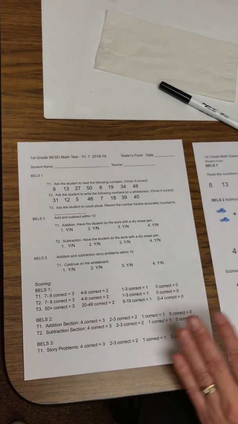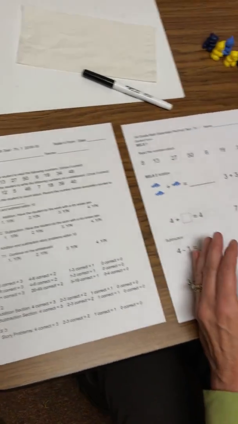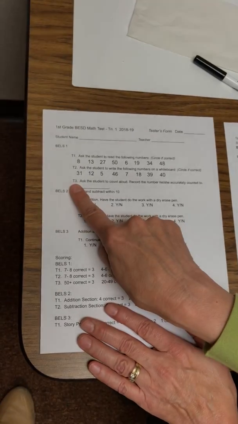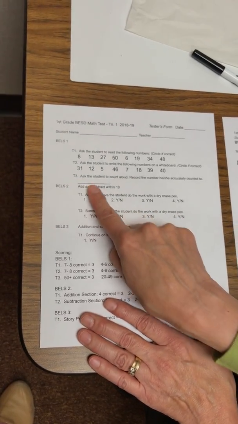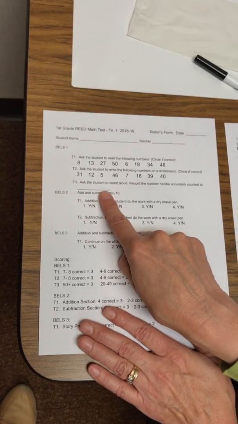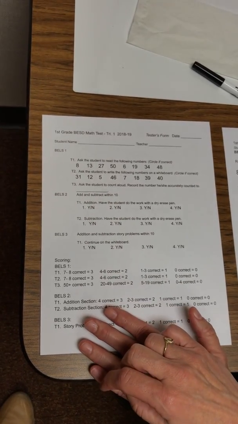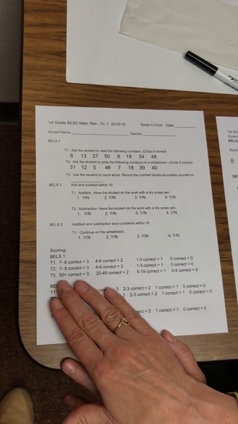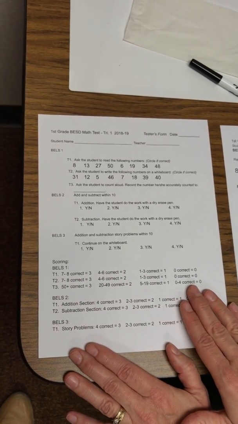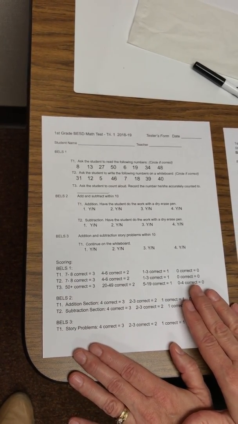The students will start at 1 and count to 50 aloud when doing target number 3. Record the number that they accurately count to, and then use the rubric at the bottom of the page for the proficiency scoring.